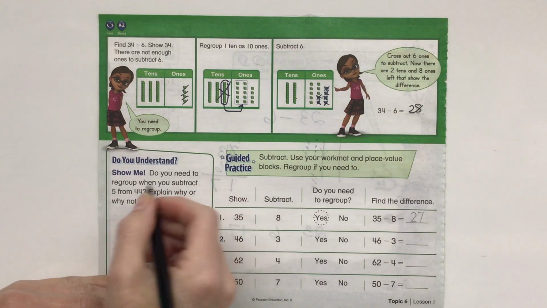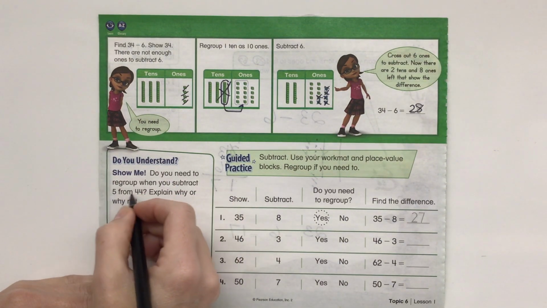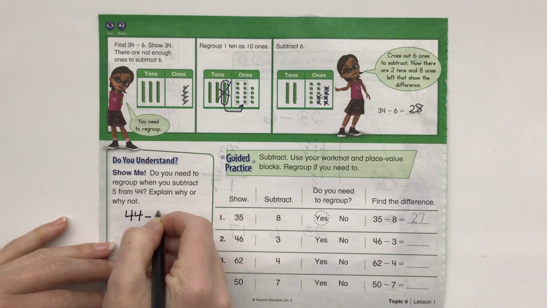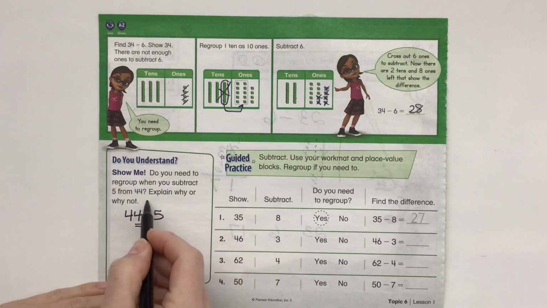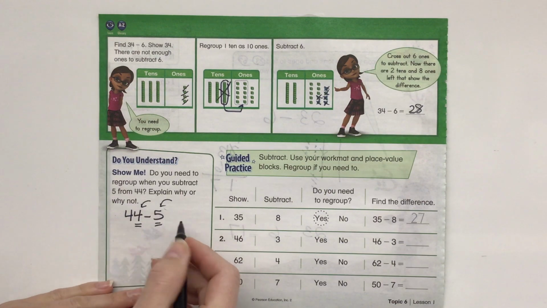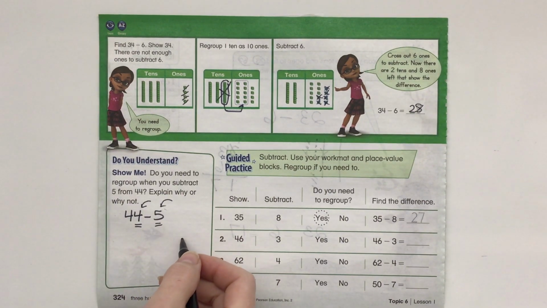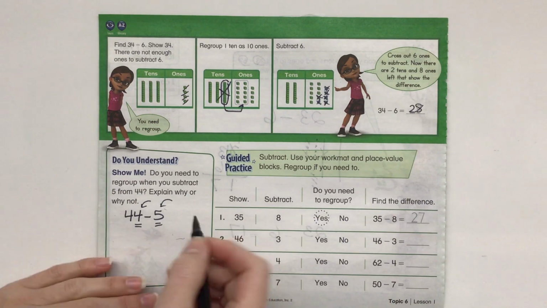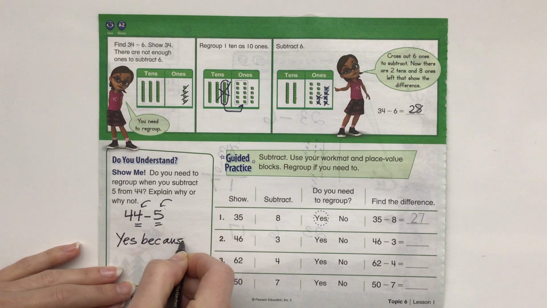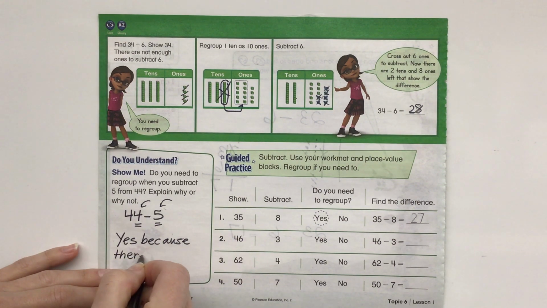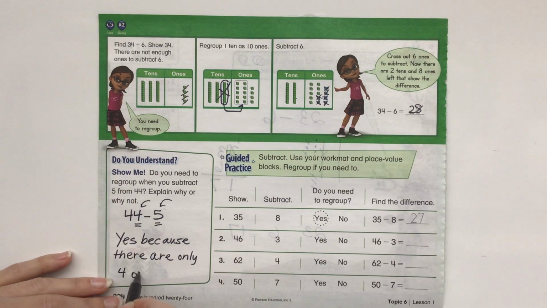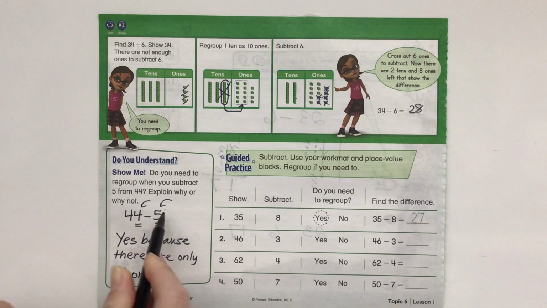All right. Do you need to regroup when you subtract 5 from 44? Explain why or why not. Well, if I have 44 minus 5, take a look at this. I have 4 ones here and 5 here. This is larger, so I'm going to have to regroup because the number in the ones place is only 4. Yes, because there are only 4 ones, and we need at least 5.